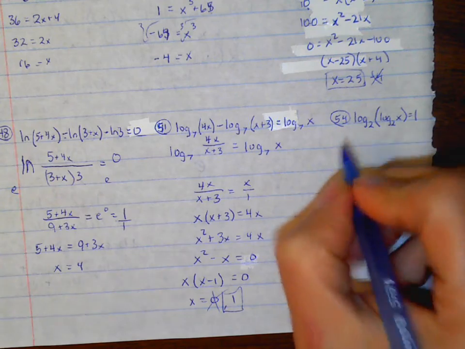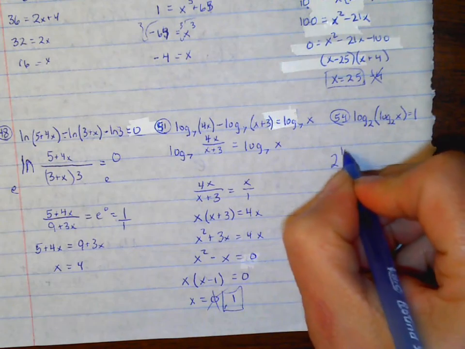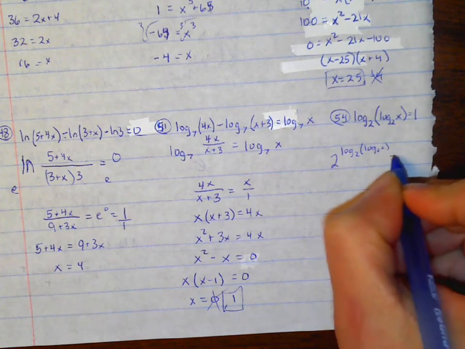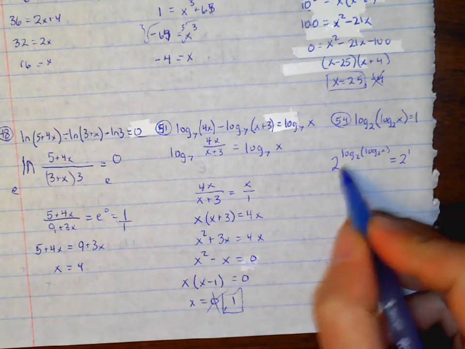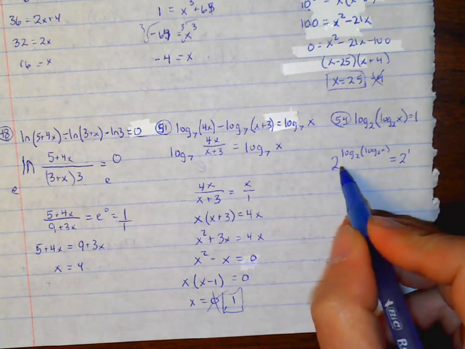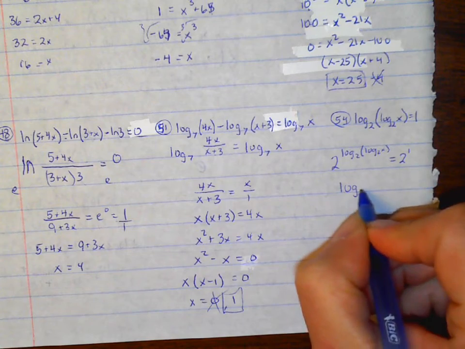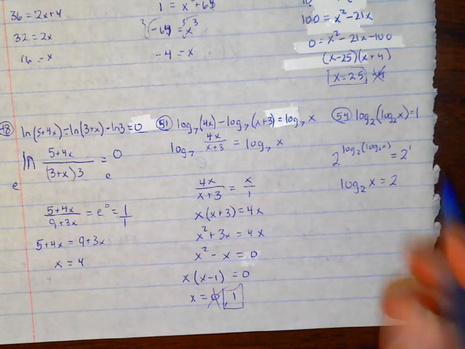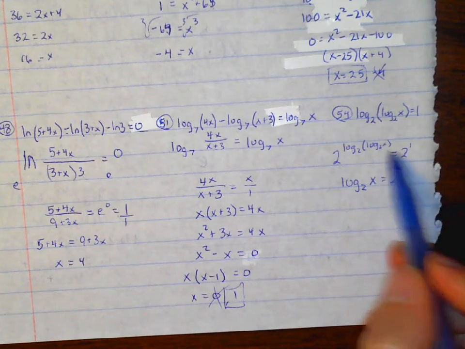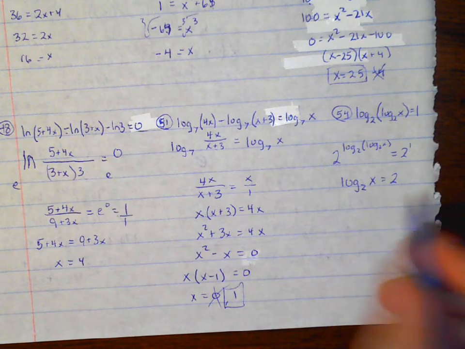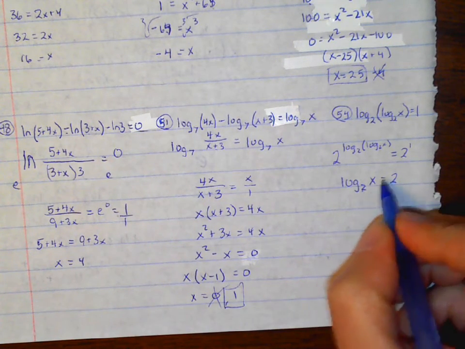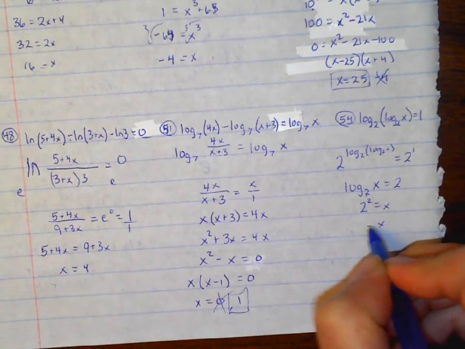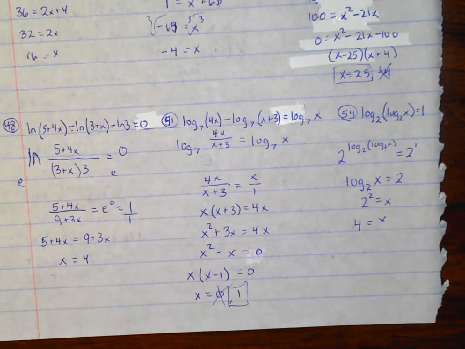So if I take 2 raised to the log base 2 of log base 2 of x and 2 to the first, okay, these two will cancel here, and I'm just left with log base 2 of x. 2 to the first power is 2. Okay, so these will cancel, and I'll have that is equal to that. Okay, so now I can just rewrite it as an exponent. So 2 squared is equal to x, therefore x is equal to 4.